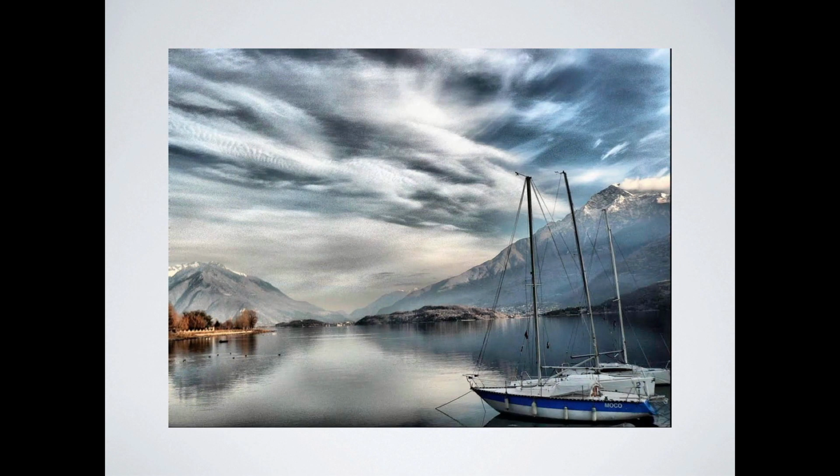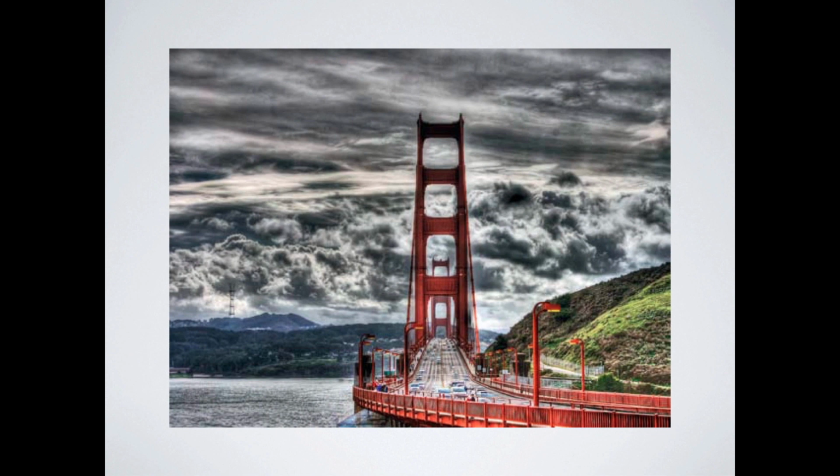Now, there are times where you start to push it a little bit further. And you can see I'm building up into that. This one, it's almost becoming painterly. The sky is not quite as realistic as it was. It looks like it's almost a painting. That doesn't mean that it's not a beautiful image. Then we can start to push it a little bit too far.